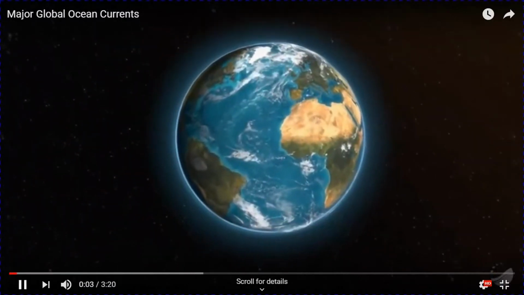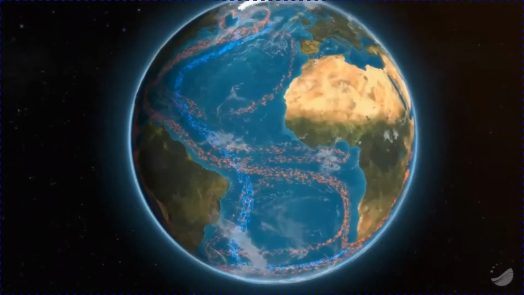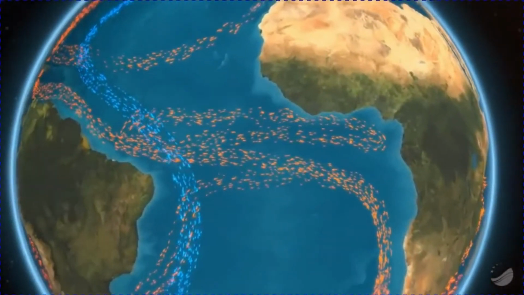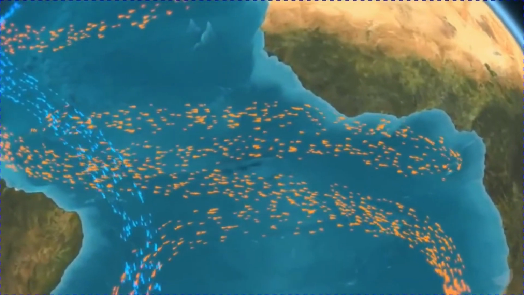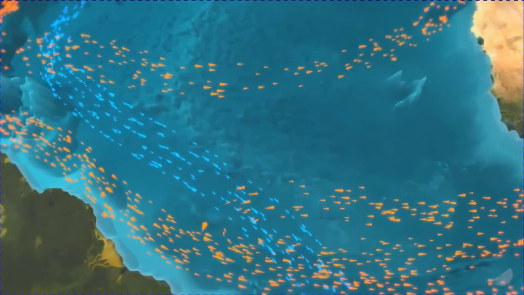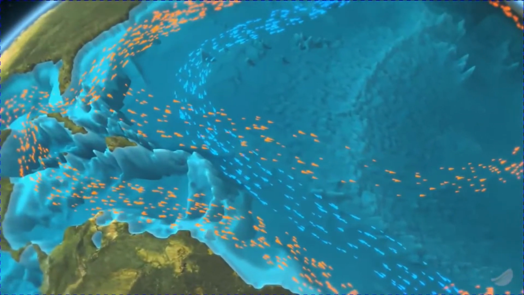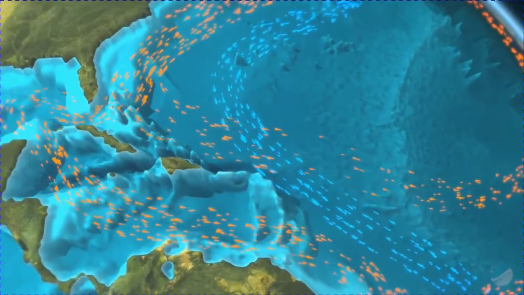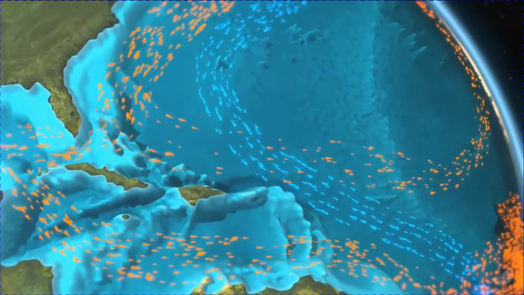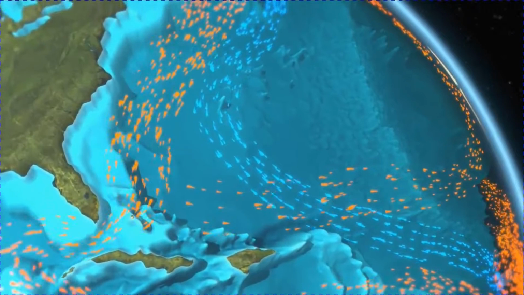From this video of the Earth's major ocean currents, we can see that the red warmer currents are traveling noticeably faster than the blue colder currents. These warmer currents travel faster because they have a higher temperature. Warmer currents tend to travel faster because they have less atmospheric pressure due to the existing climate.